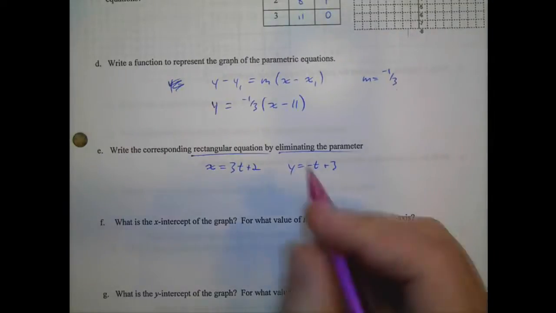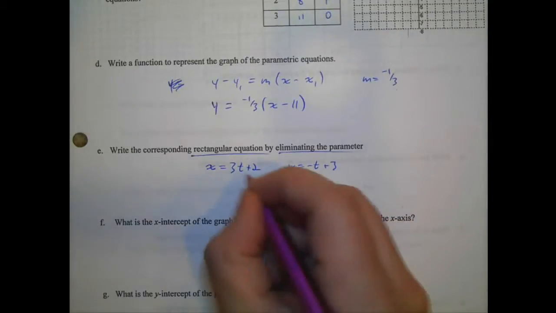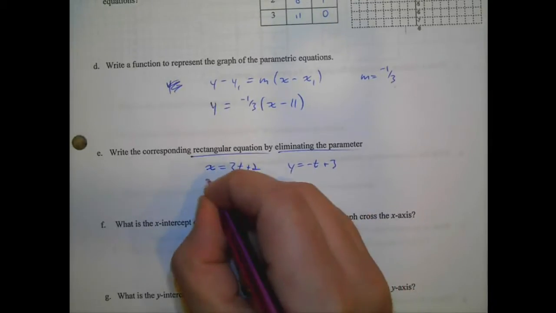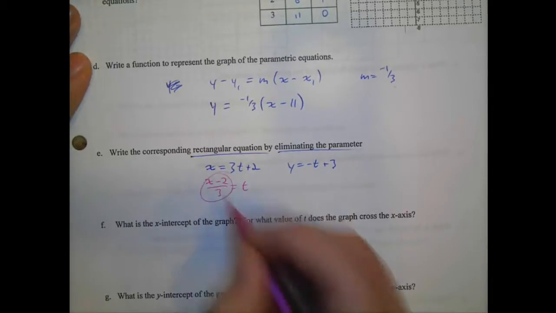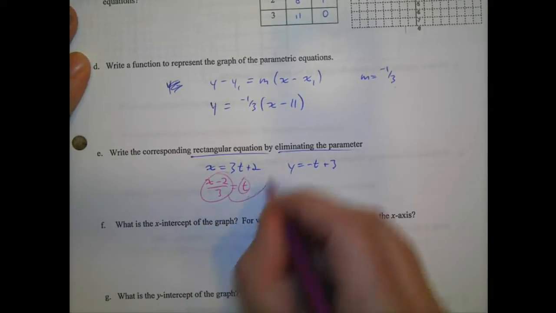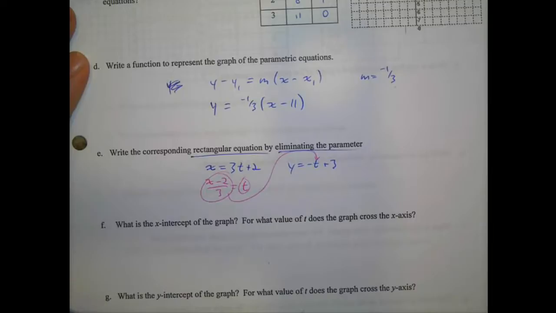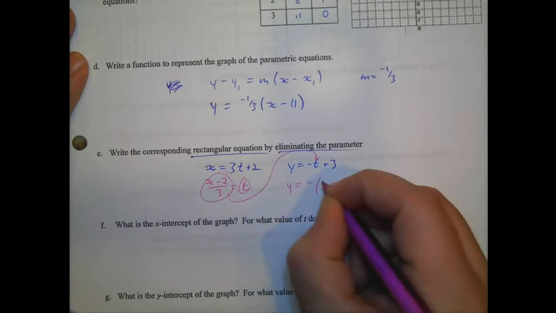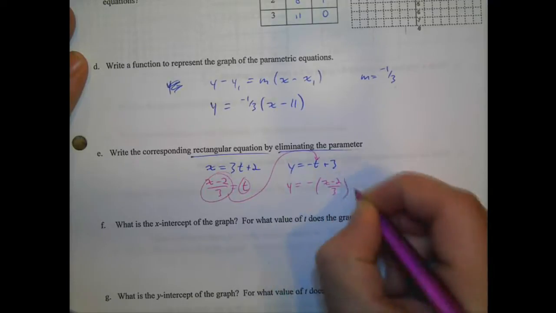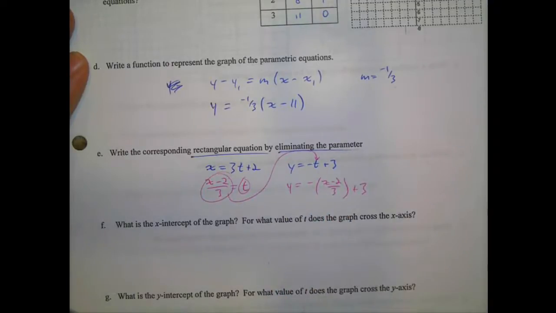So if I solve this equation for t, I have x minus 2 divided by 3 equals t. If I take that x minus 2 divided by 3 and substitute it for t in my y equation, then I would have y equals negative (x minus 2)/3 plus 3. And I've essentially eliminated the parameter.